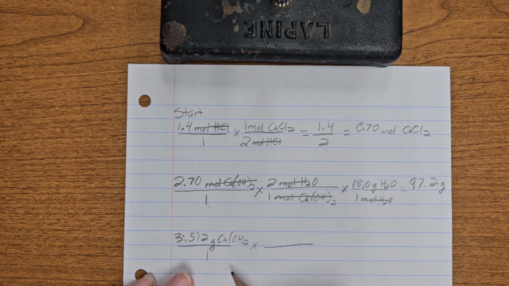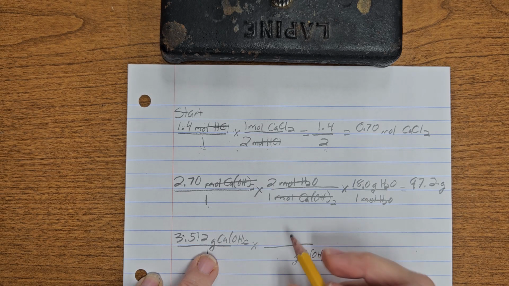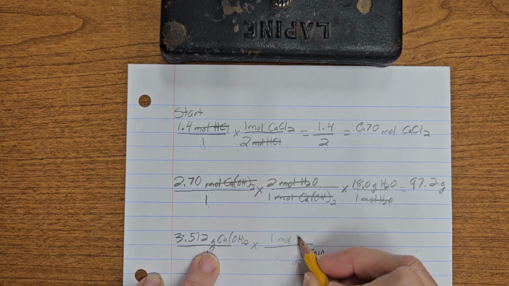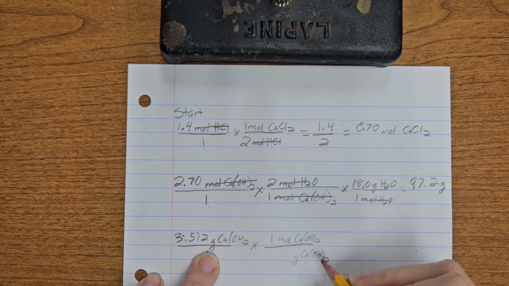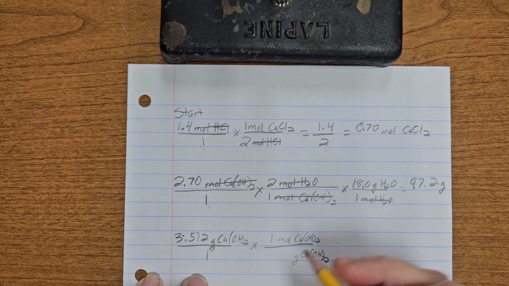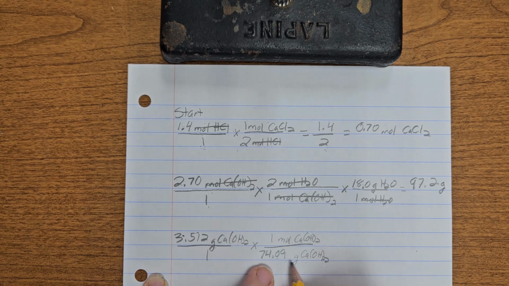So in this problem, I know that I want grams of calcium hydroxide on the bottom because I want those to cancel out. That means the top is going to be 1 mole of calcium hydroxide. All right, the molar mass that I had already calculated is 74.09 grams of calcium hydroxide.